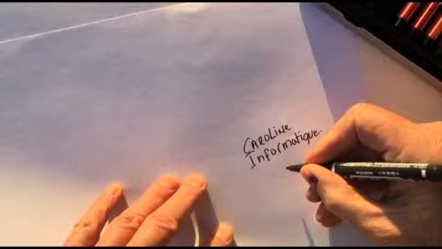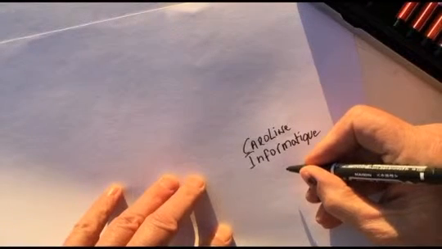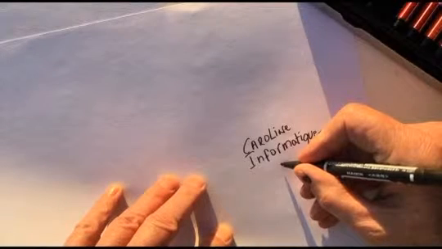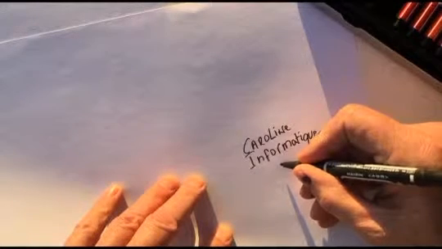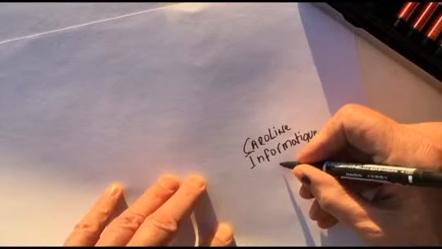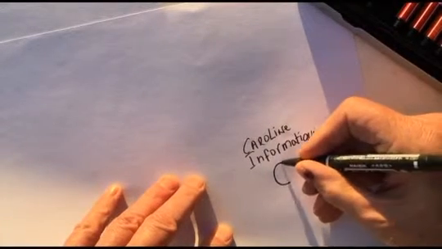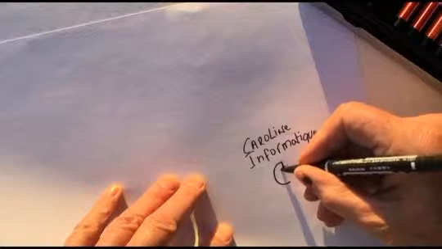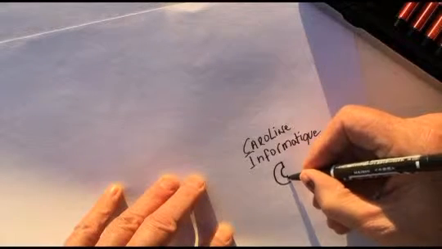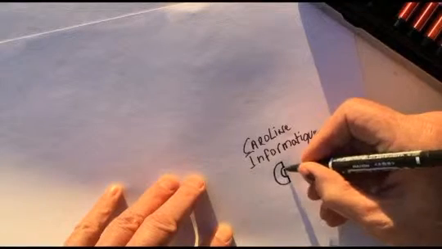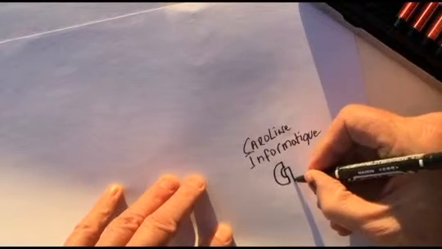And the logo we ended up with at the end of a long evening of very stormy brainstorming with a lot of beer was to make it extremely simple with just a C, like this, and a big I.